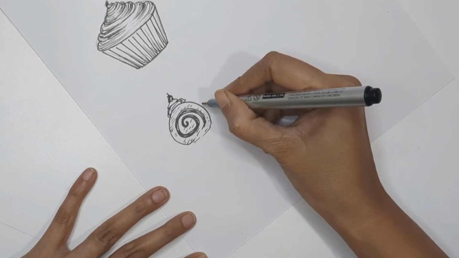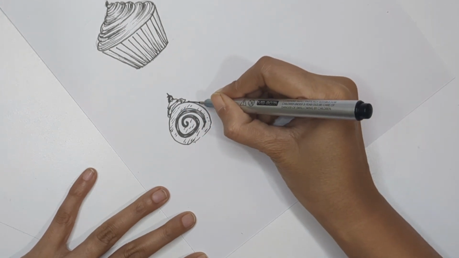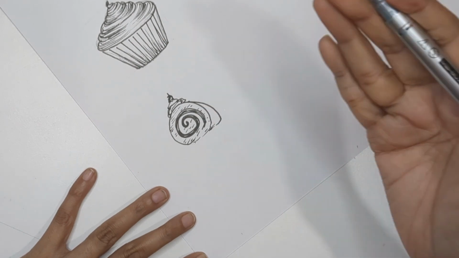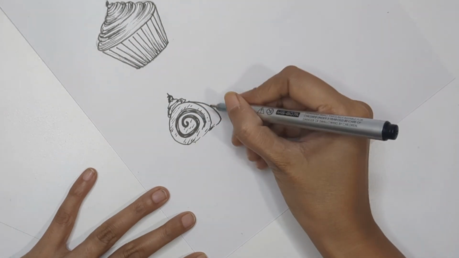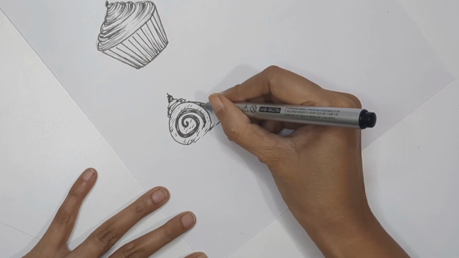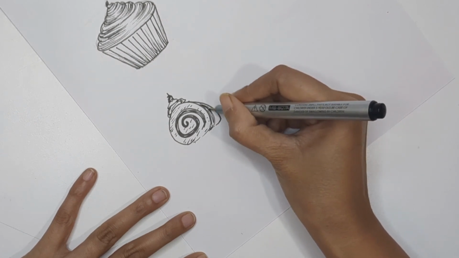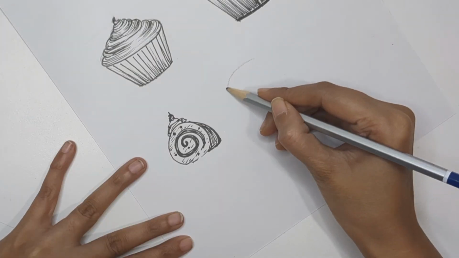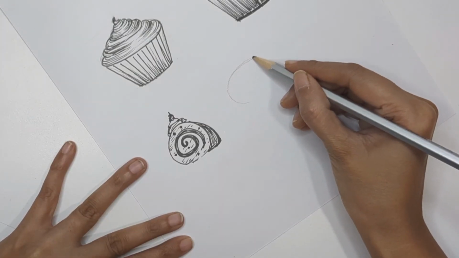Right now, to add a little bit of perspective so that you can see the width of this particular piece of cake, you need to define some extra section like this, and then you can shade it. See, adding one simple structure gives you a very different perspective.